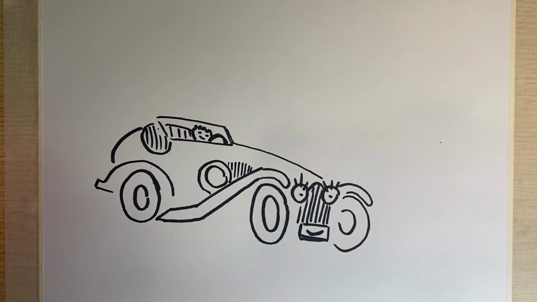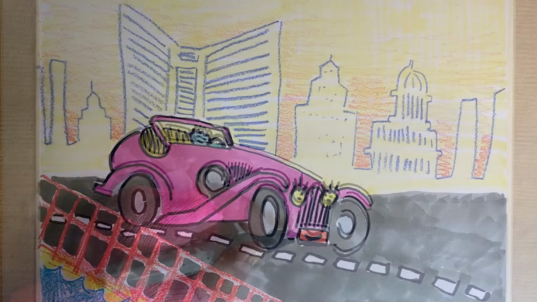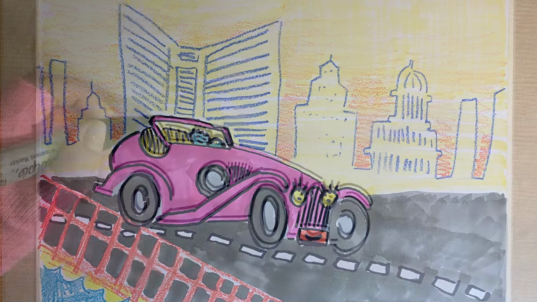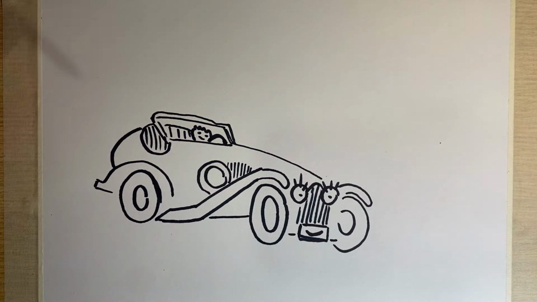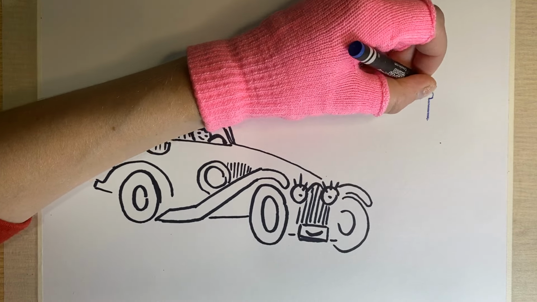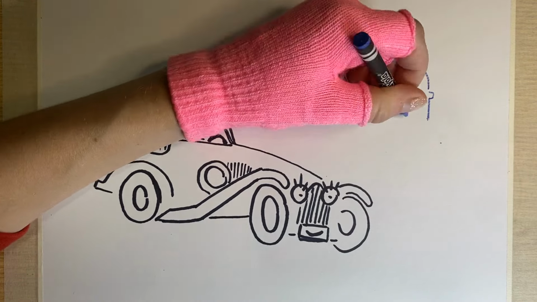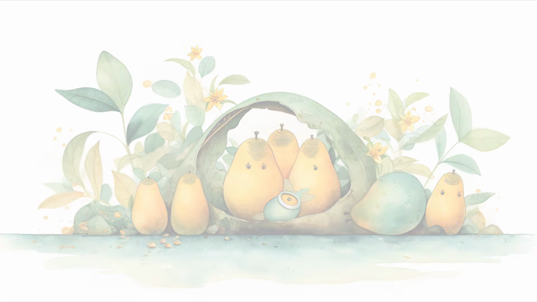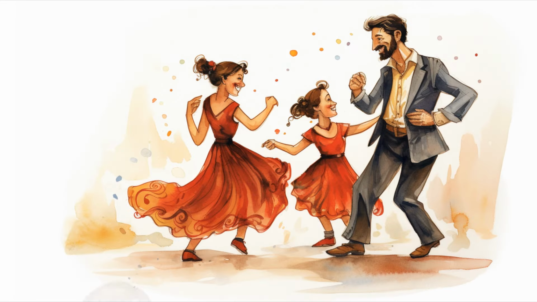And that's how you draw an old-fashioned car. You can add things like passengers in the back, or the city of Havana, or someone eating a snack on the street. Like a mango, or someone doing the tango.